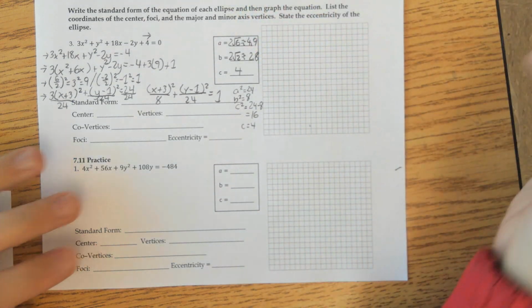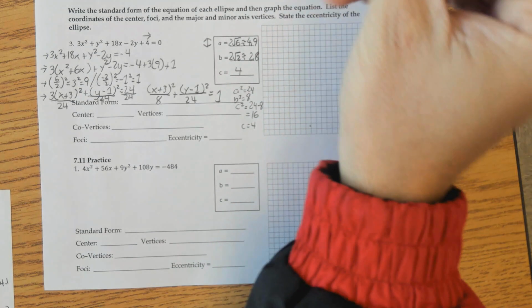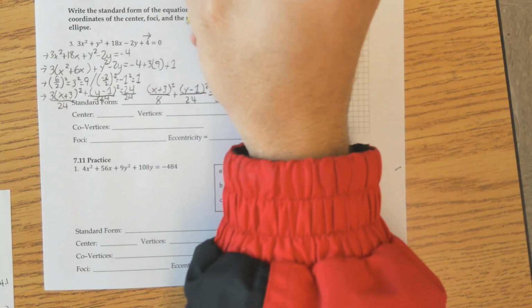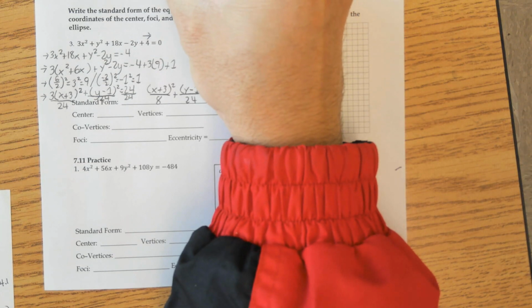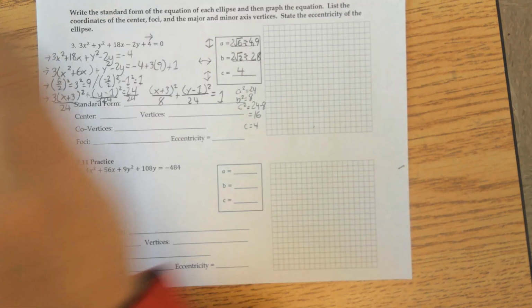Okay, so now what you need to notice is that a is going to be on a vertical major axis, because what is our bigger value? It's under y. So that means b is going to be on a minor horizontal axis. And then your foci go with the vertices.